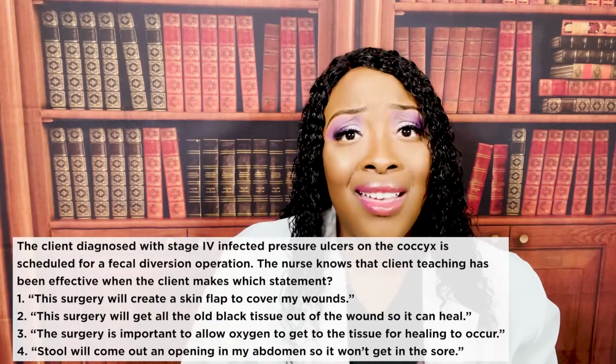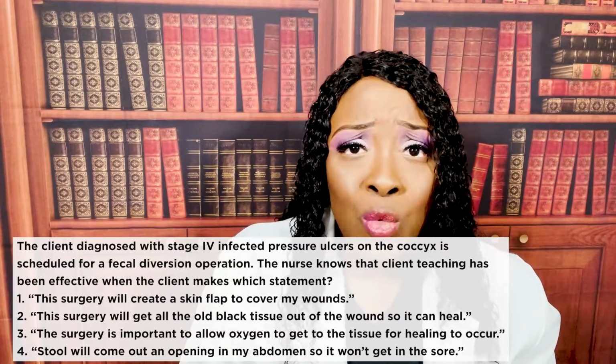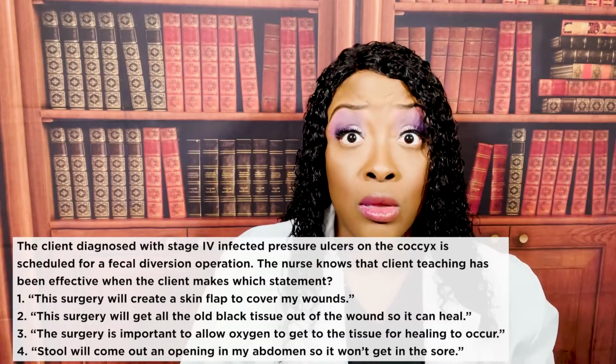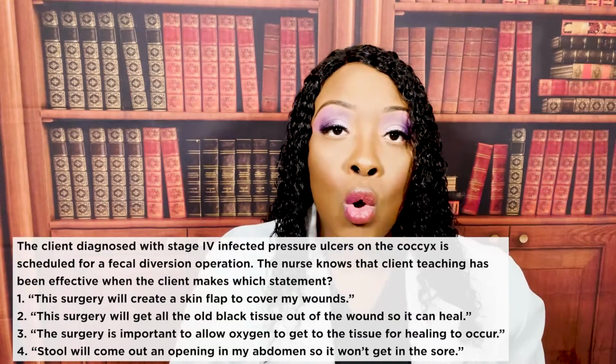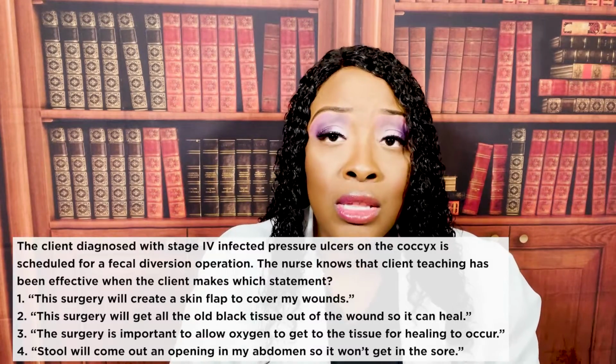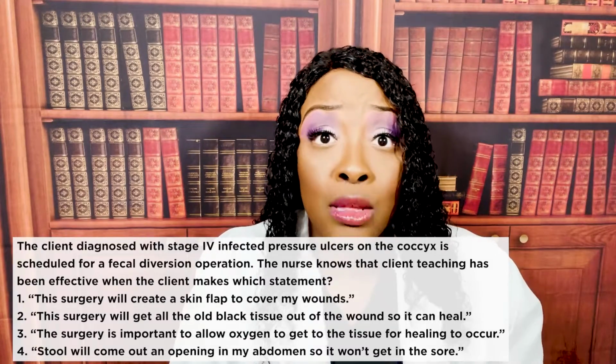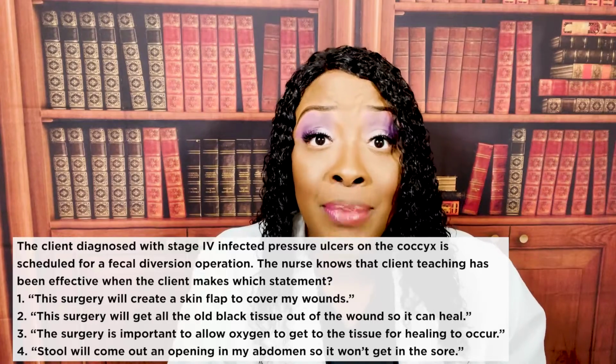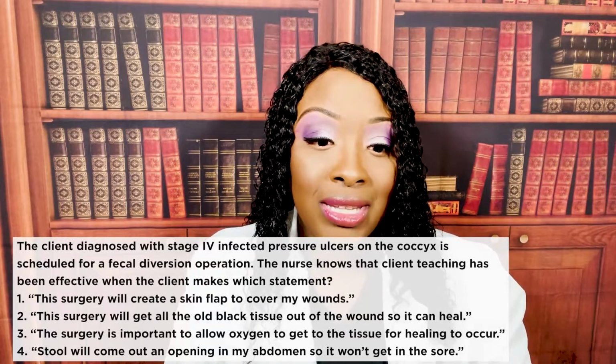So they want to make sure that when the patient has these bowel movements, the bacteria that's in the stool doesn't get in the wound. You think that wound's ever going to heal? No, as a matter of fact, it's going to get worse. So that's why they're doing it in this situation. It's an opening in the abdomen, and that's where the stool is going to be coming out, into a pouch on the abdomen. So the correct answer is number 4.